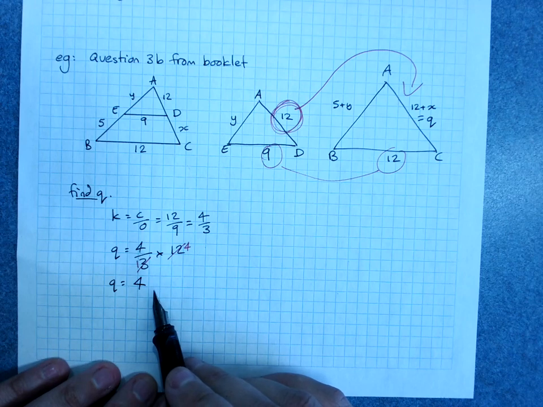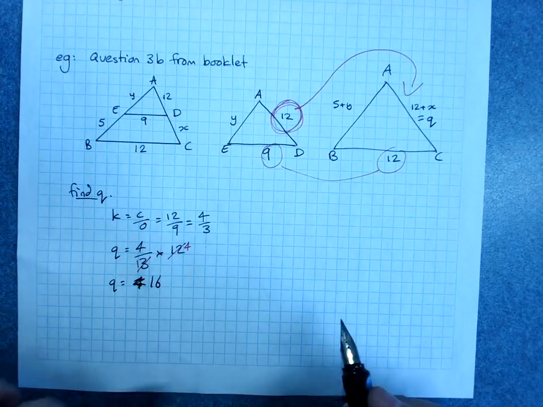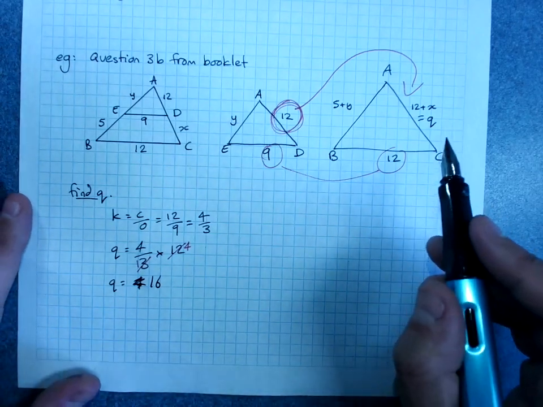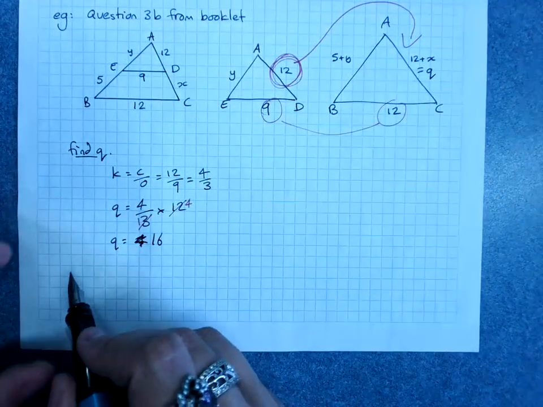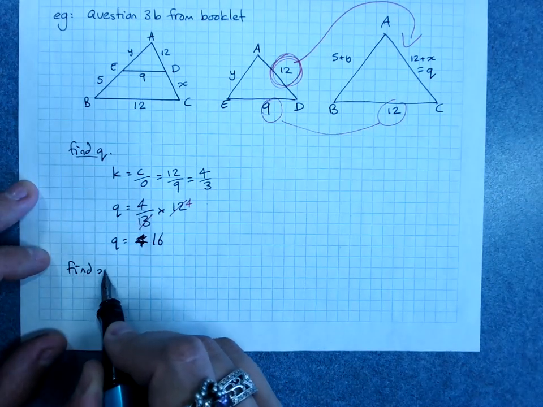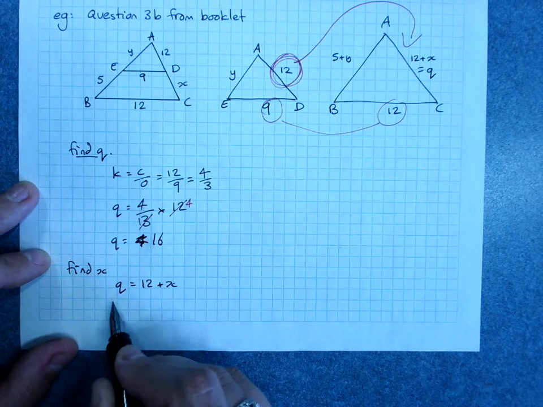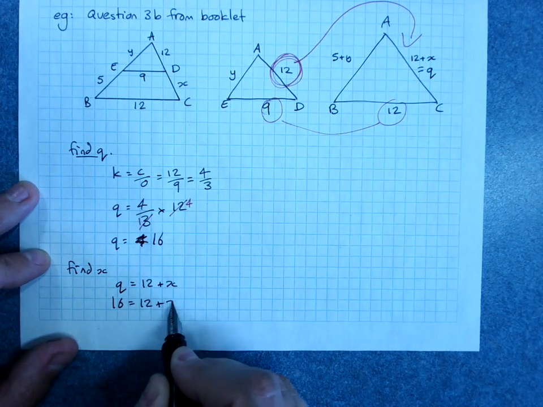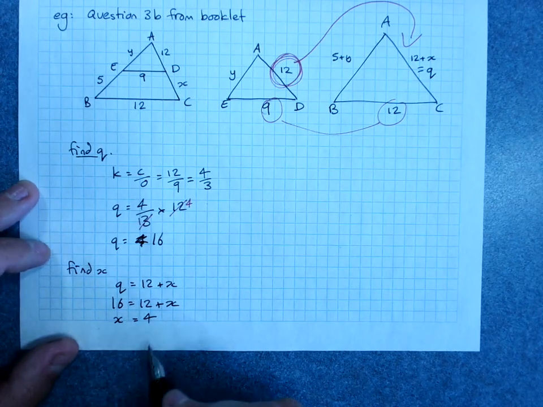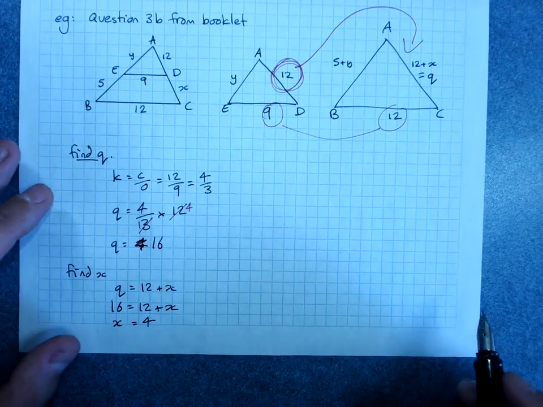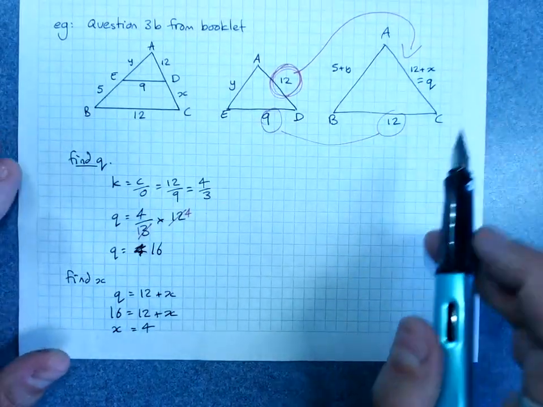What have I done wrong? 4 times 4 is 16. Sorry. So Q is 16. Now I can find X because Q equals 12 plus X. 16 is 12 plus X. X equals 16 minus 12, which is 4. Sorry, I was getting ahead of myself in numbers. So we've found X. That's great.